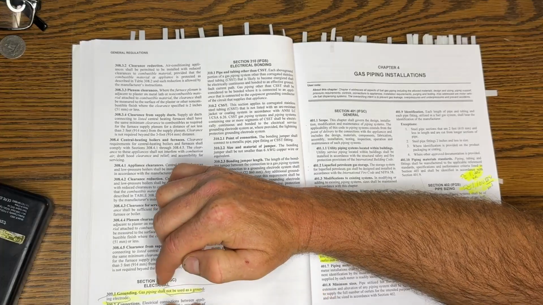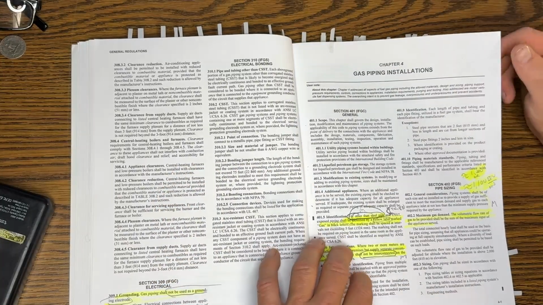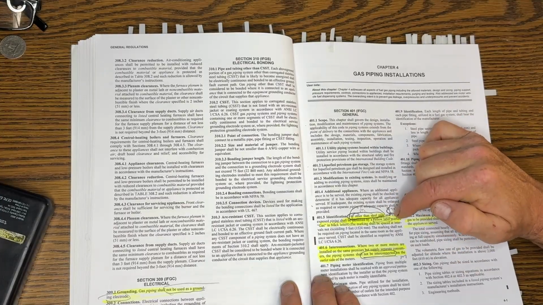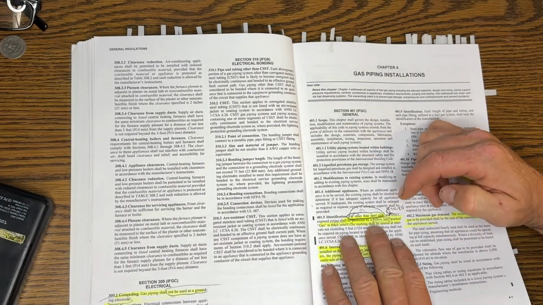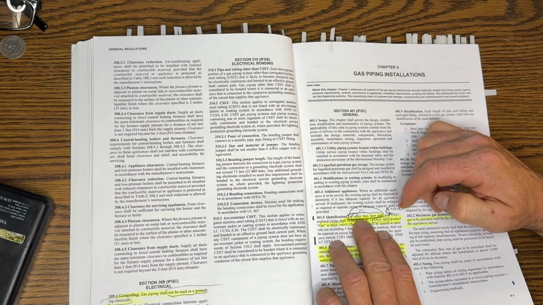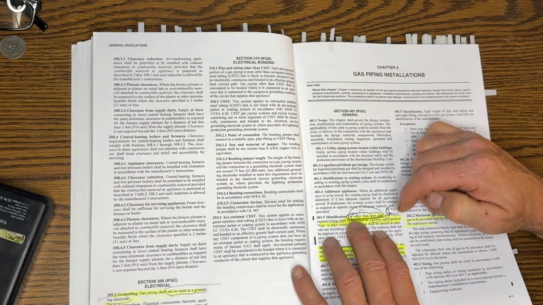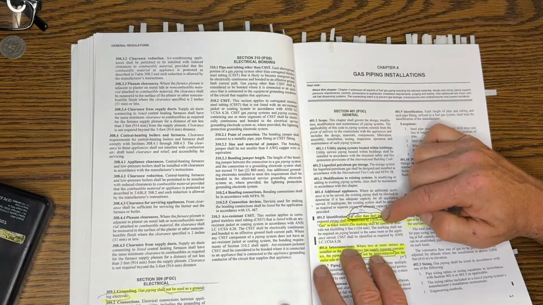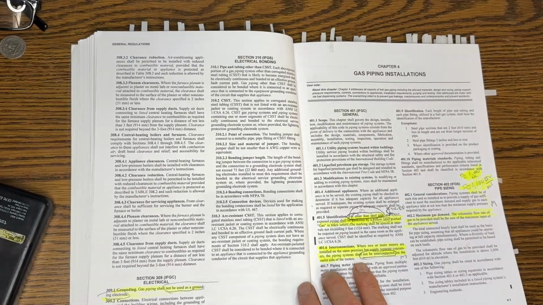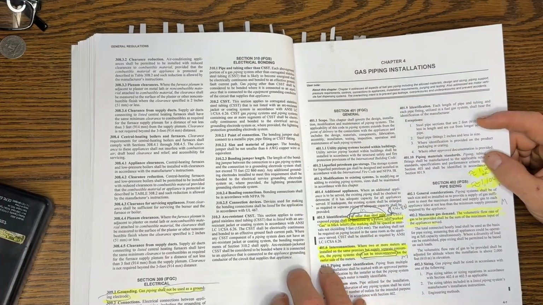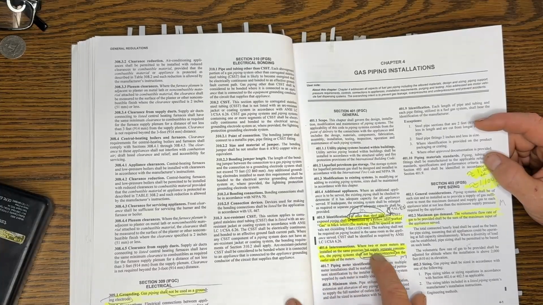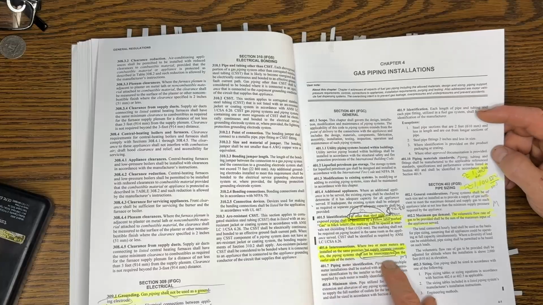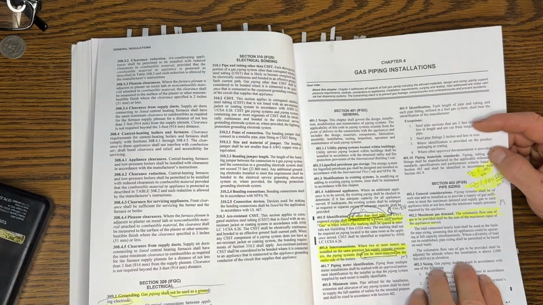Gas piping shall not ever be used as a grounding electrode. That makes sense. Okay, so marking for other than steel pipe. This got me right here. So you need these markings for other than steel pipe. If you have a steel pipe, you don't need to worry about these markings. So don't interconnect your meters.